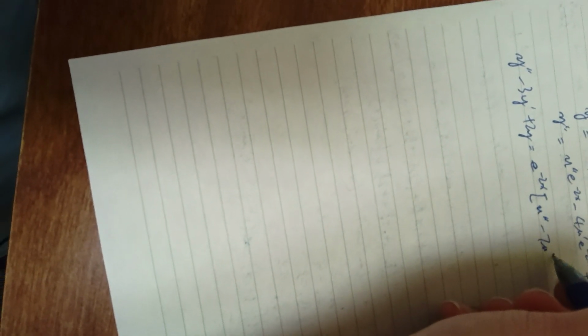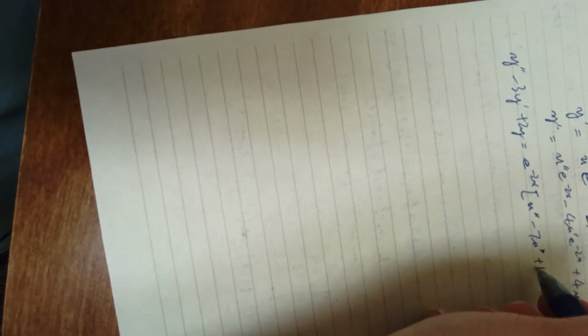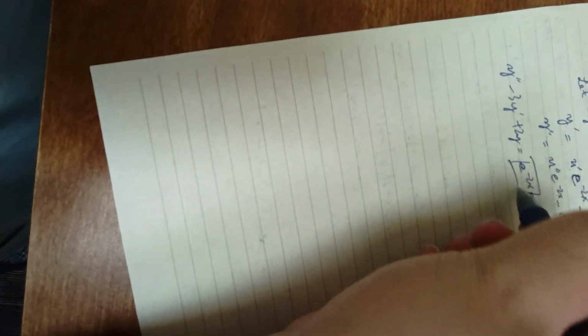So now, if we divide this part on both sides, we have a new equation.